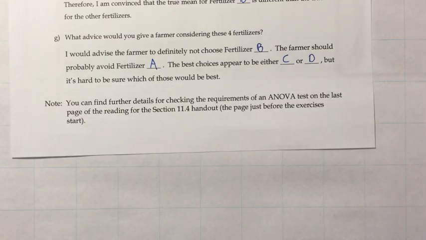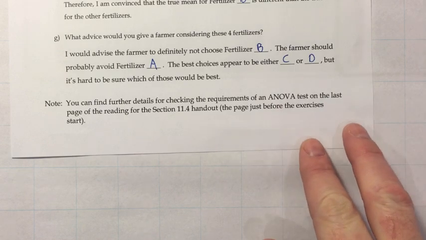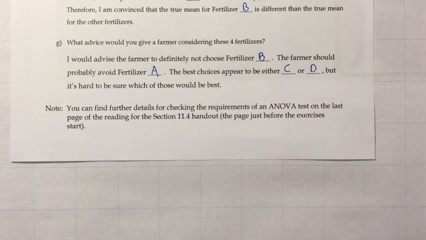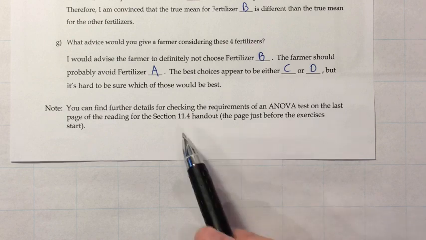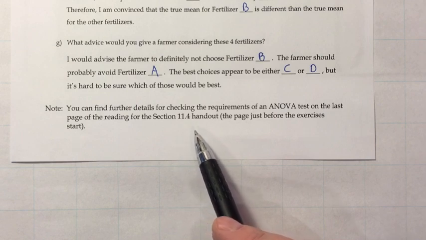All right, so that was a quick run through of what ANOVA looks like. I didn't hit every single detail about how ANOVA works. You can get a little bit more of that if you read the section, so you can find further details on checking the requirements for ANOVA tests and just other parts of the process as well. If you like the requirement we skipped, what was that one about? Independent samples. If you read the examples in the book, you'll see those too. So you can look at 11.4 for that.